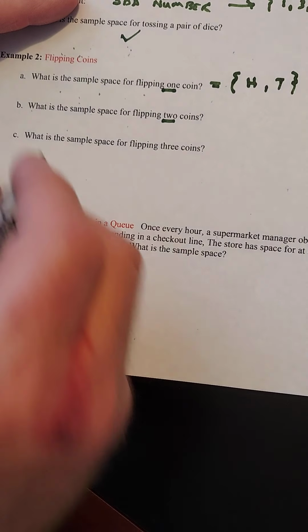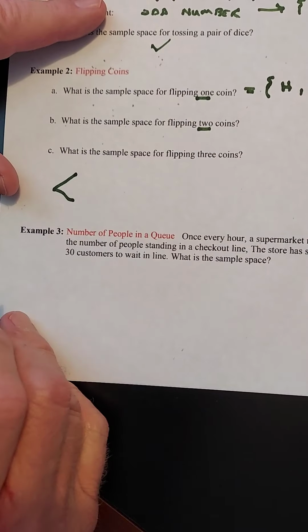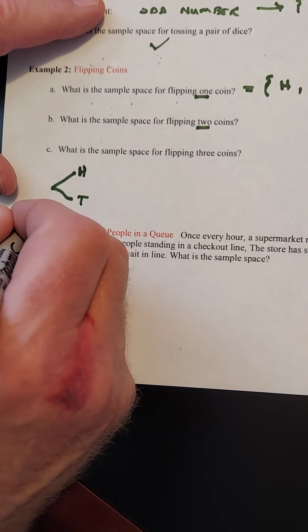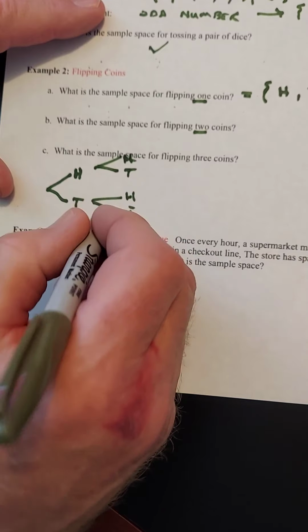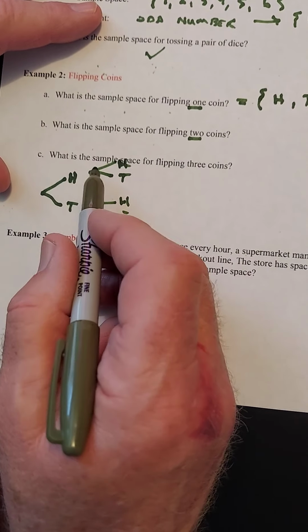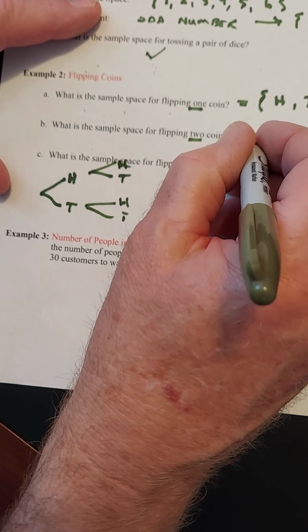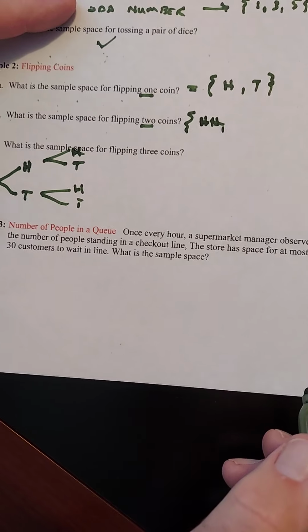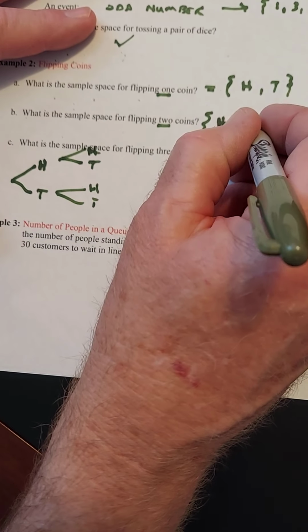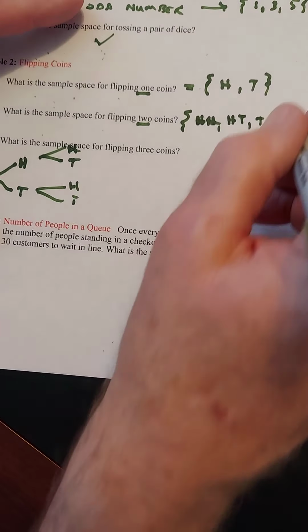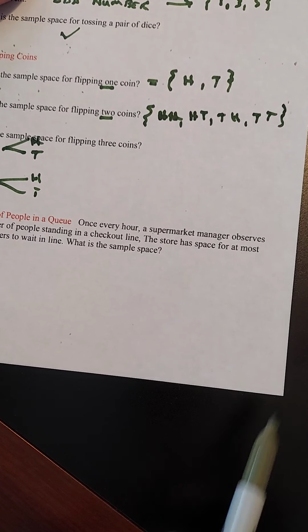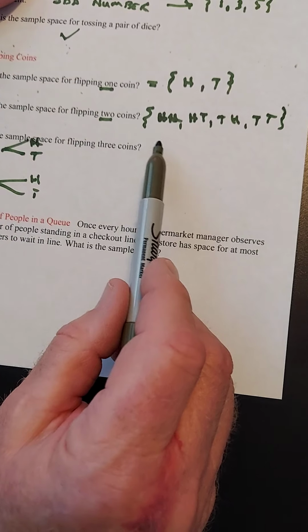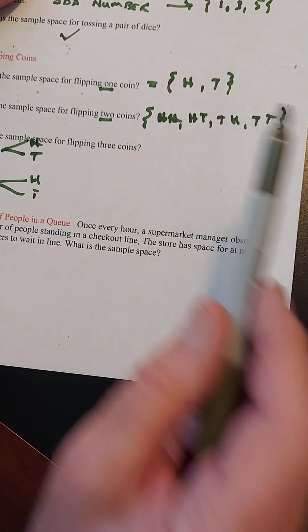Okay, now let's go back. Let's say we have a tree diagram where you got heads, tails, that's the first one. And you got heads, tails, heads, tails. So there's the second toss. So when you follow these, you got HH, that's the first outcome. The second one would be heads, tails. Next one would be tails, heads. And the last one would be tails, tails. So how many entries do you have in that sample space? Here we had two, heads and tails. When you go down here, you got 1, 2, 3, you got 4 of them, 4 outcomes.